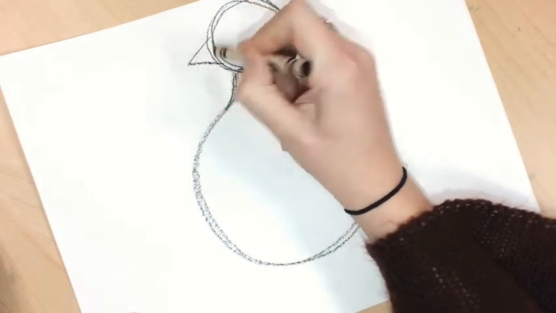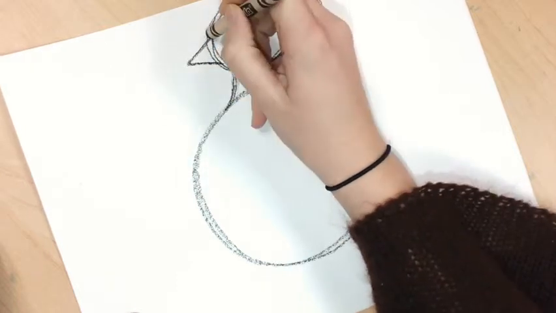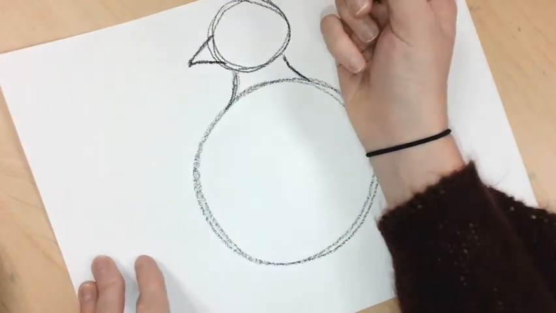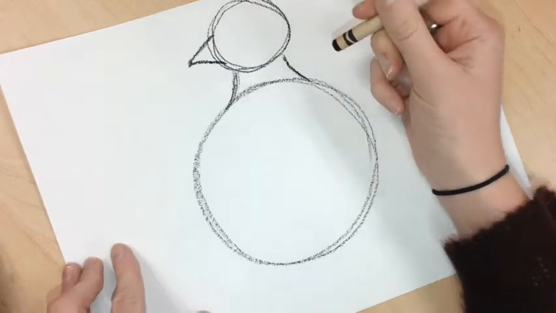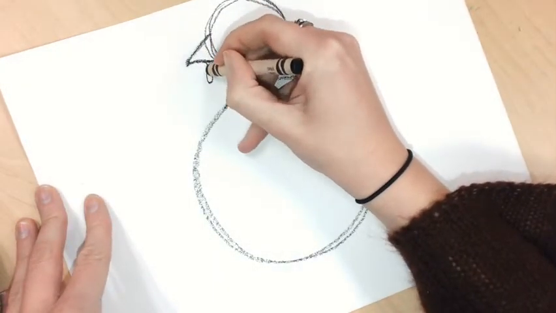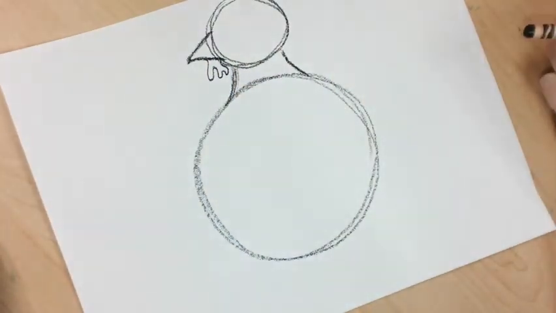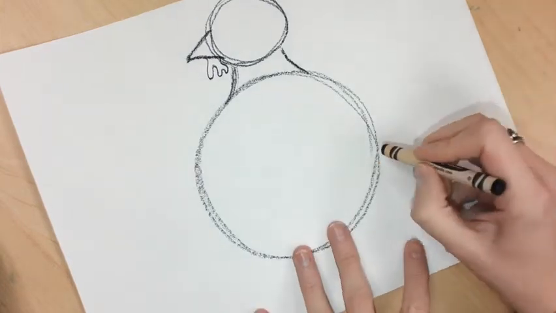And a triangle coming out of the side to show his beak. And we're going to do a little wiggly line to show that skin that's underneath the turkey's beak that comes down. So a little wiggly line.